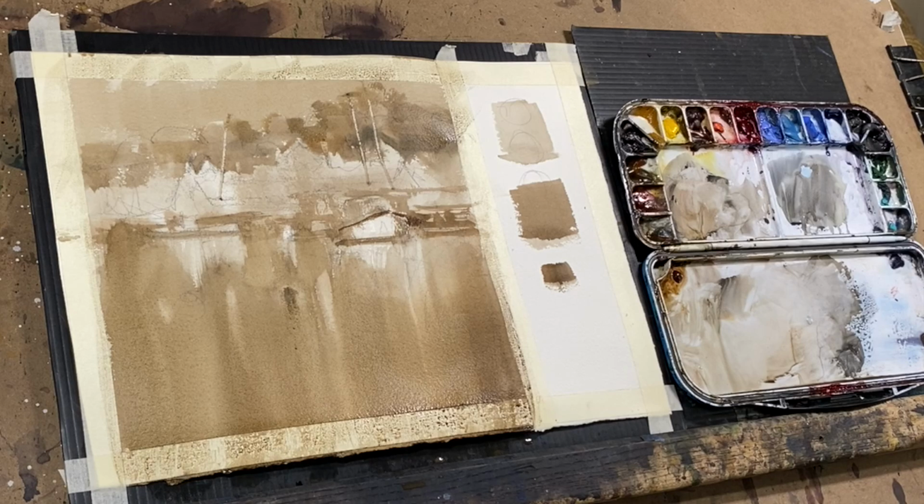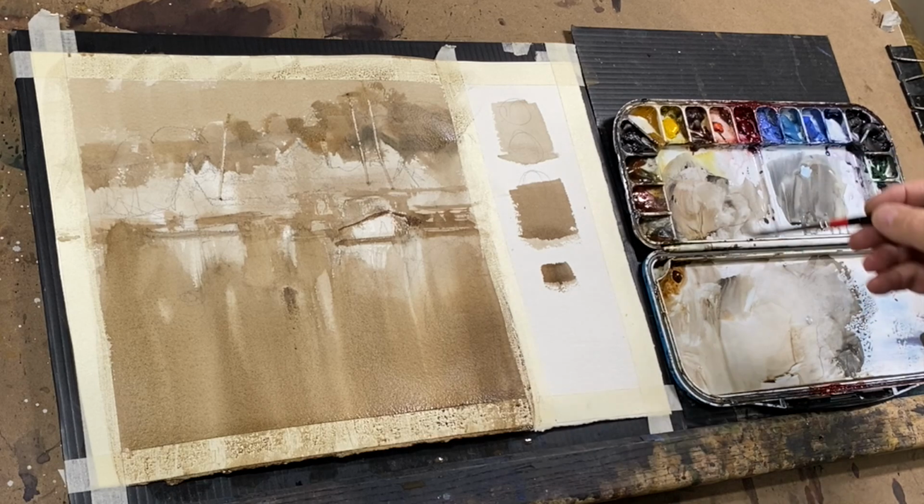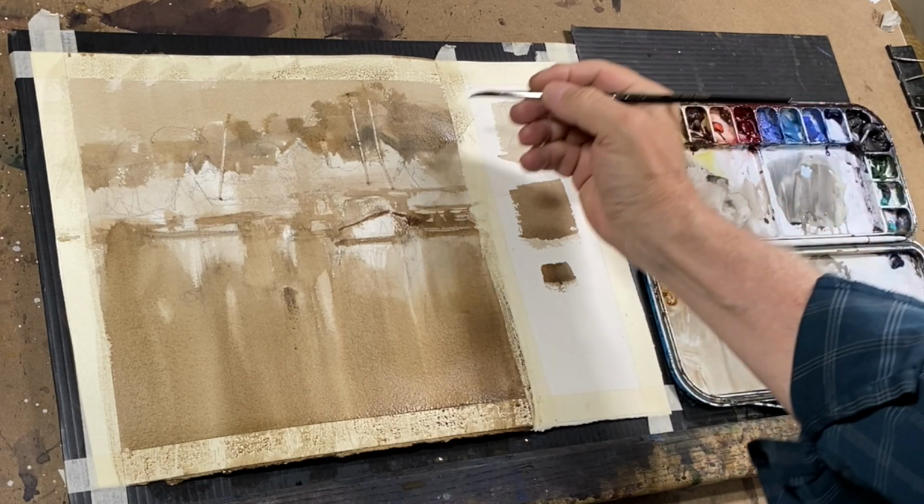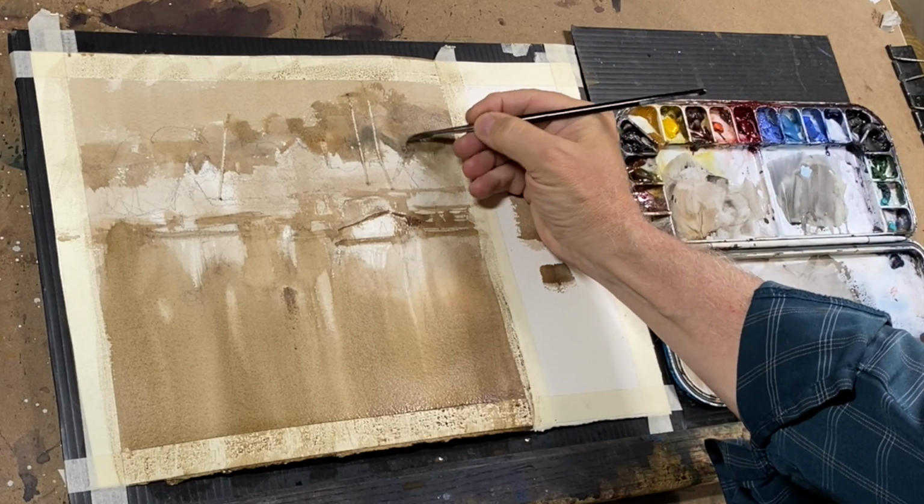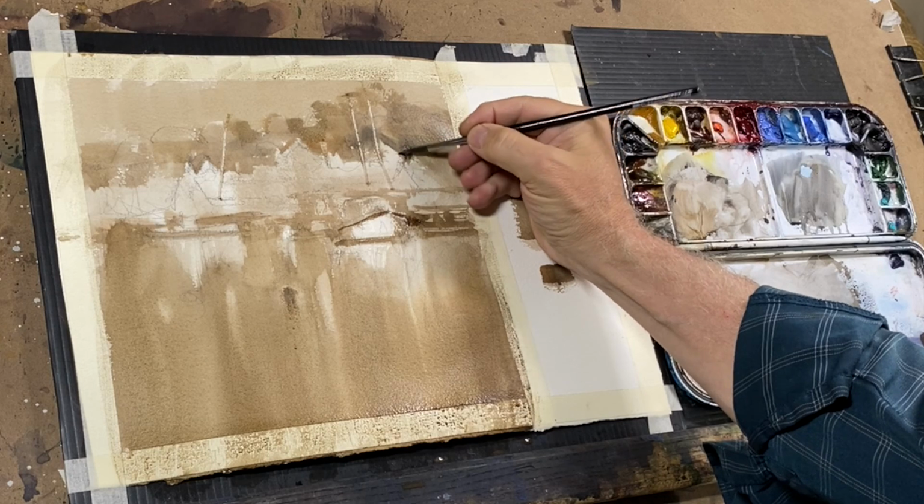Trim on the boat, for example. Or some depth back here could be good too.